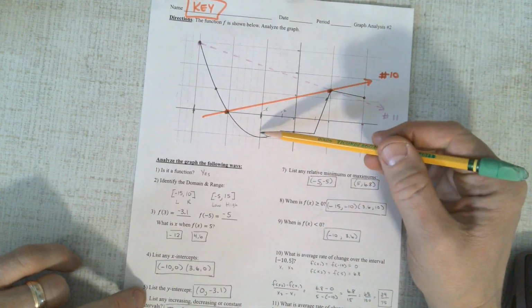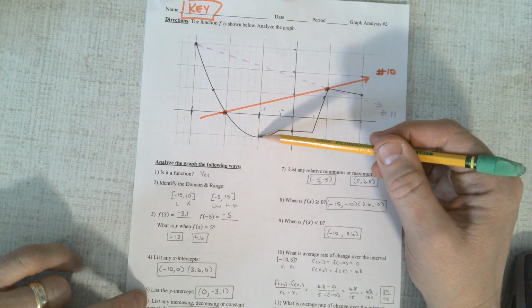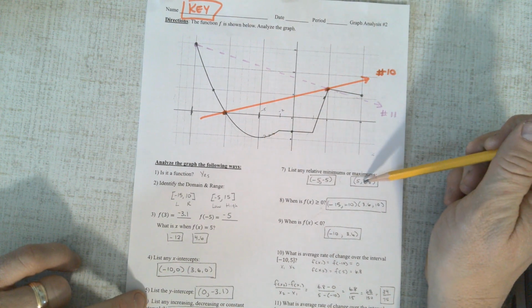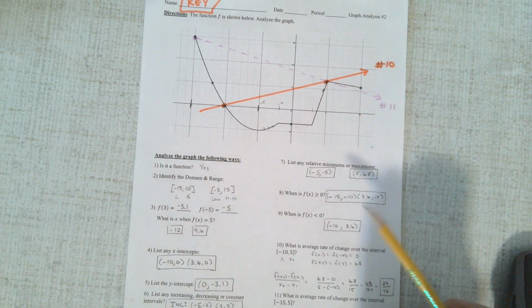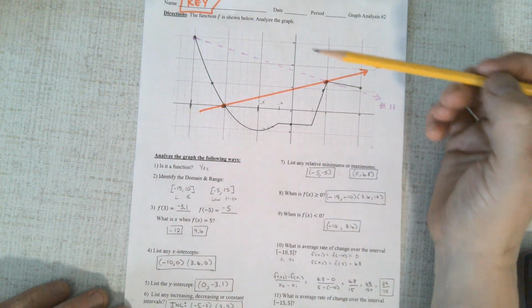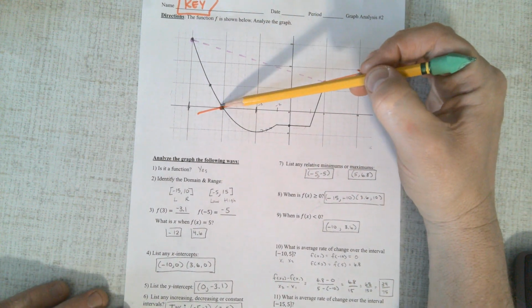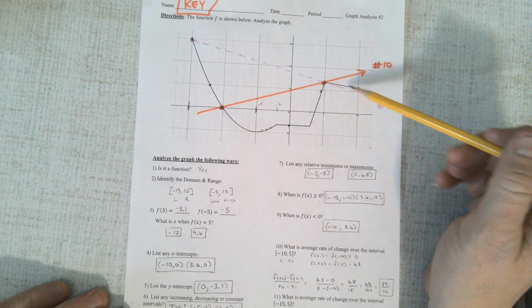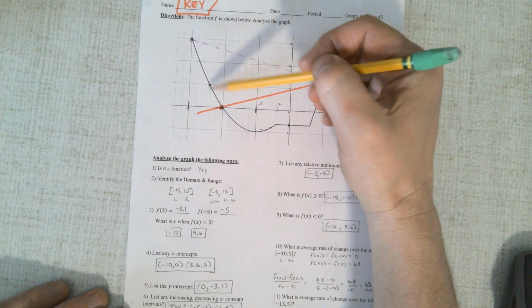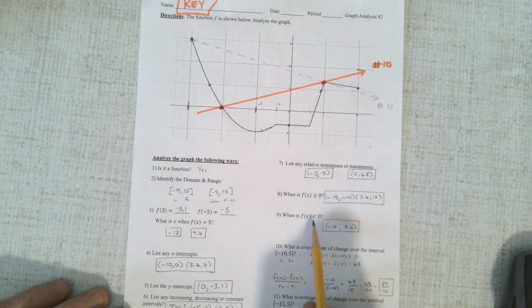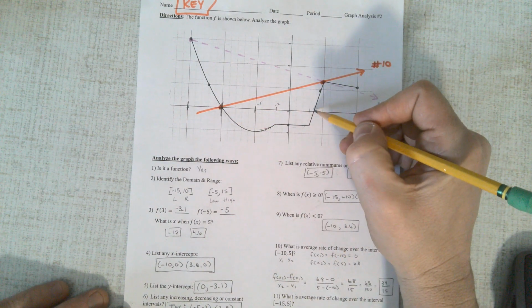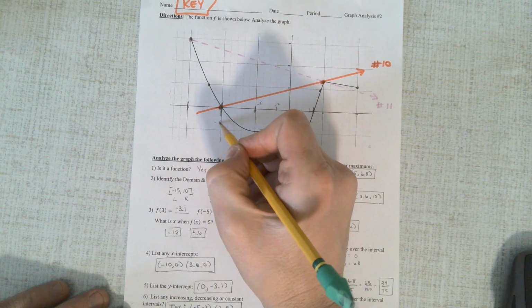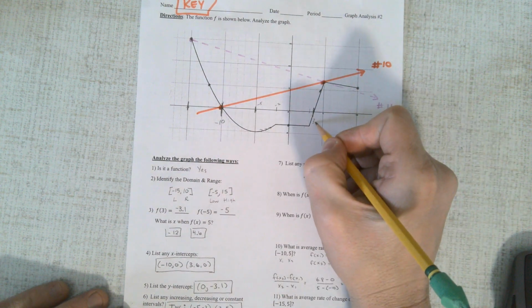Relative minimums, a point right there. It looks like a valley. Relative maximum, a point right there. Looks like a hilltop. When is the function greater than 0? Well, this interval here and this interval here, these two places, this side and this side. And when is it less than 0? Well, from this point to this point, from negative 10 to 3.6, it is below the x-axis.